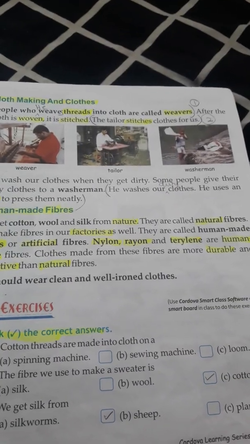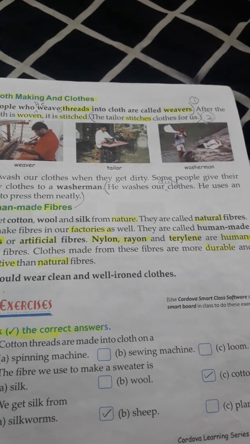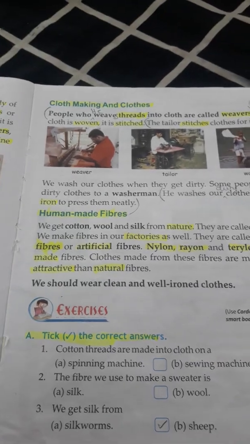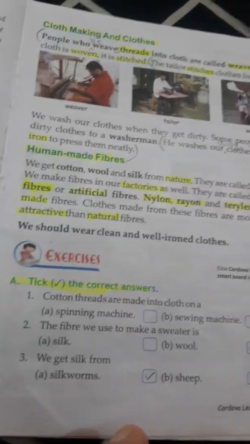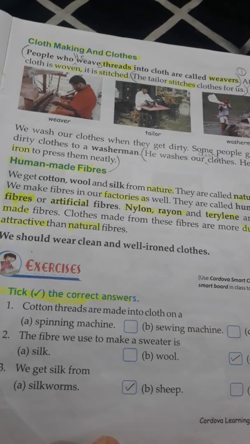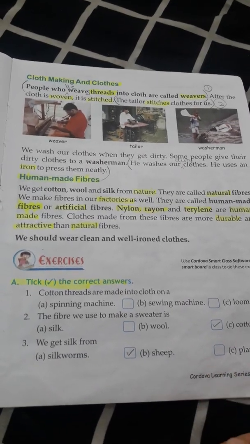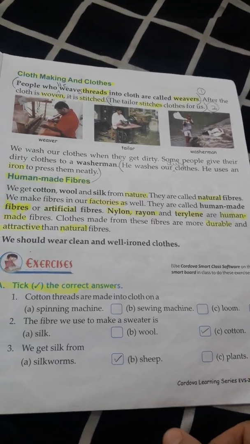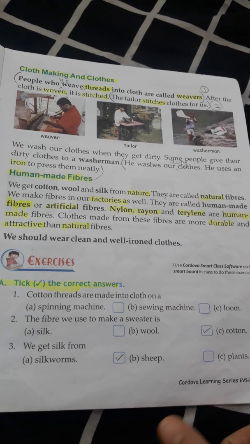So, the artificial fibers include nylon, rayon, terylene. These clothes are more durable and are more attractive than the natural fibers. We should wear clean and well ironed clothes. That is why these artificial fibers are preferred more over the natural fibers, because they are very attractive and more durable. Okay, so now we have come to an end of this chapter.